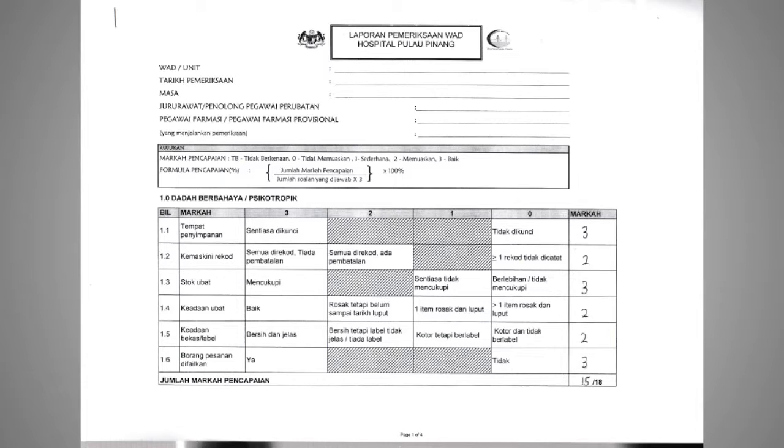So now let's have a close look at the grading paper that he's holding. These are the contents of our grading paper. For each requirement, there is a mark. Let's take a look at this page for dangerous drugs or psychotropics. We shall use this as an example. Okay, in the ward, if the place to store the dangerous drug is locked, the pharmacist will put 3 marks, and if it's not locked, we will put 0 marks. The total mark for this dangerous drug or psychotropic section would be as written here, which is 15 over 18. 18 is the maximum mark here.